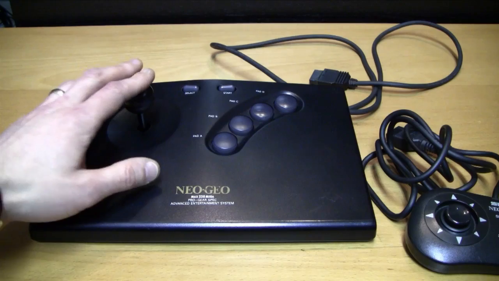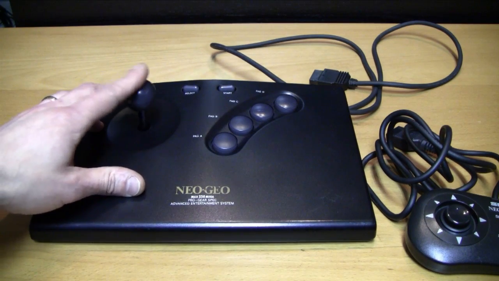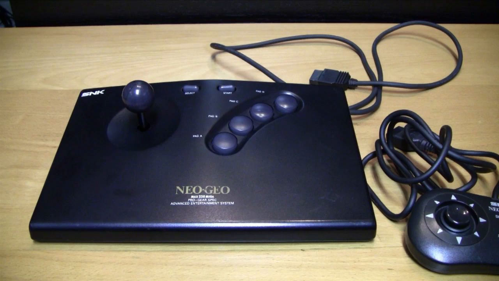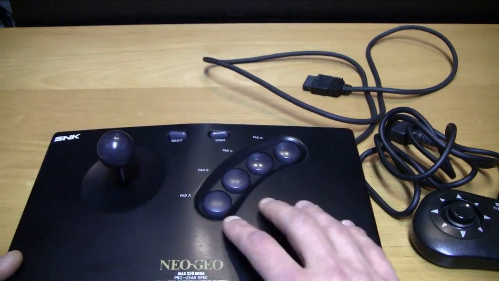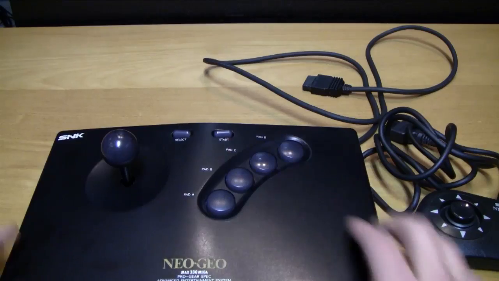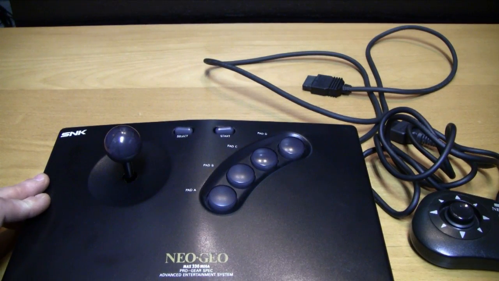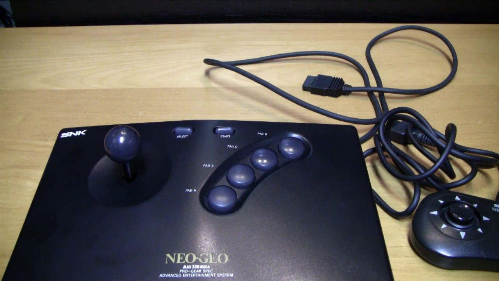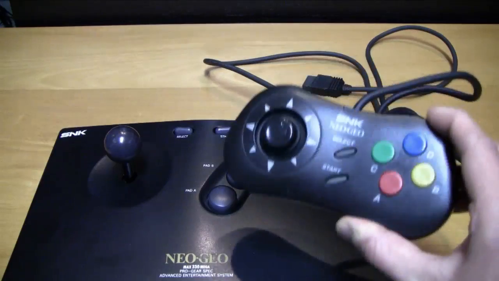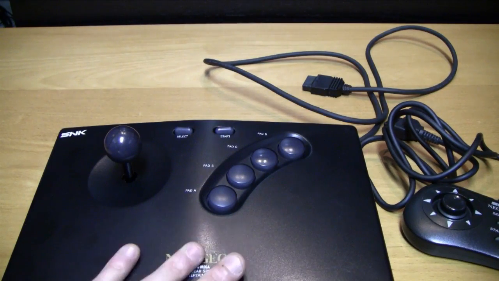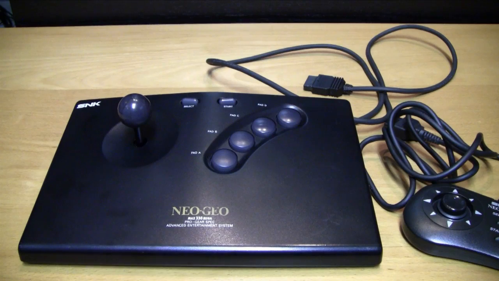Again, this one also has the micro switches for the joystick. This is the same technology as in the arcades, because the joysticks in the arcades also used micro switches, and you also have all your 4 action buttons over here, A, B, C, D, then also start and select, same thing as on the Neo Geo CD controller. For the Neo Geo CD console, both controllers work. Of course the Joypad controller that was released for the system, and also the AES controllers work on the system.